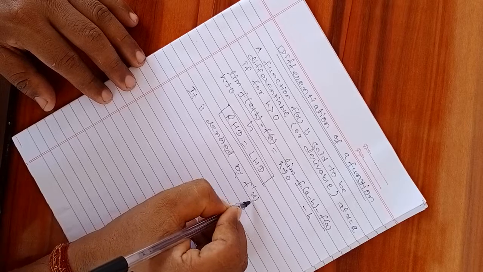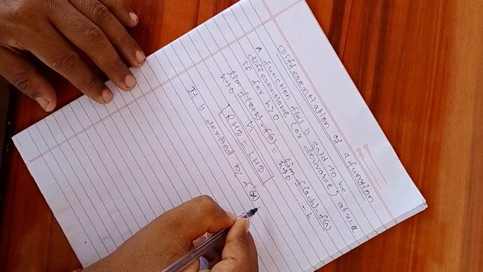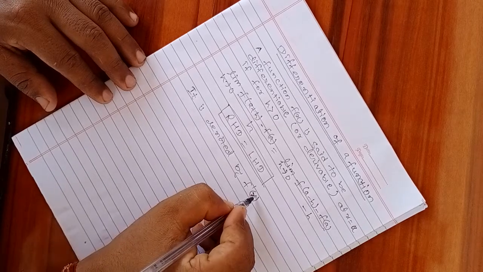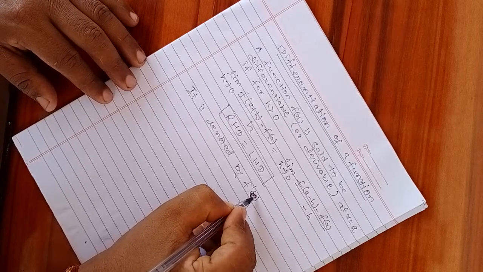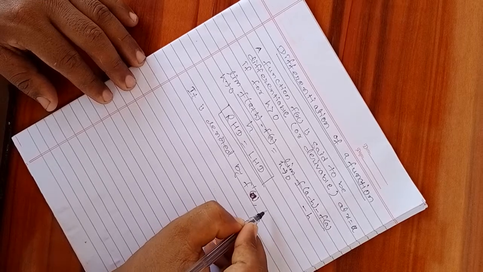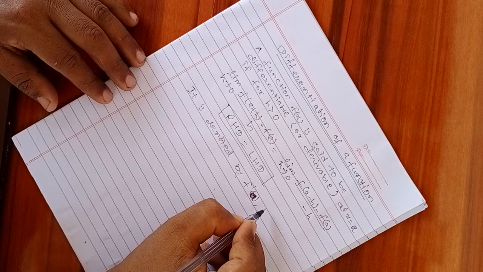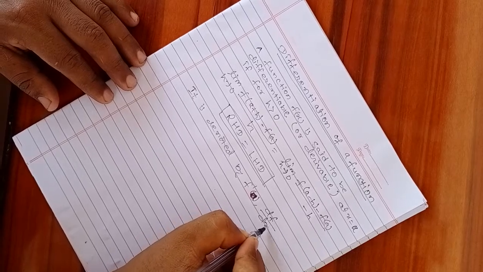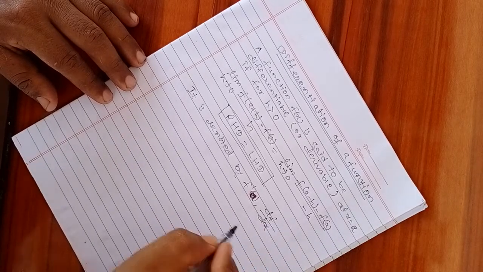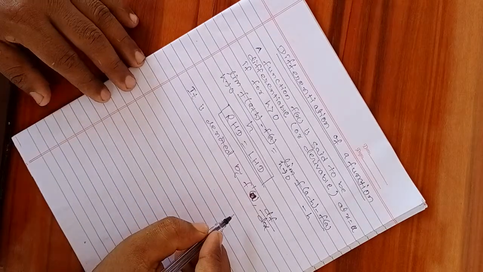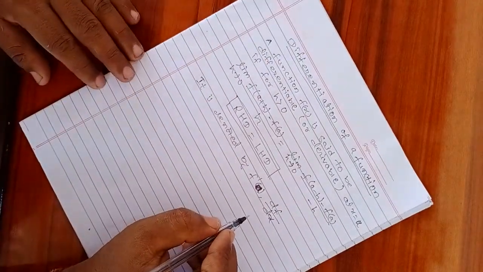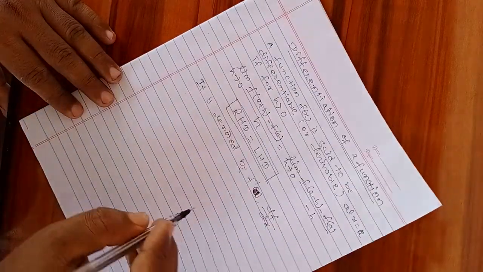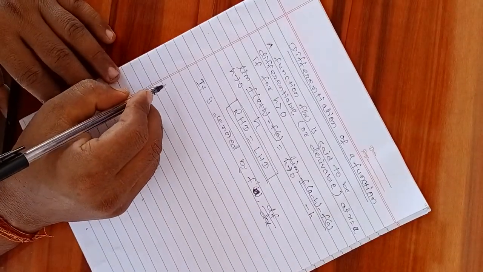f dash x, or if you have a point a, f dash a, or you can say df by dx at that point. Okay, after the definition, let's come to the problem first, and then we will go to the theorem questions.